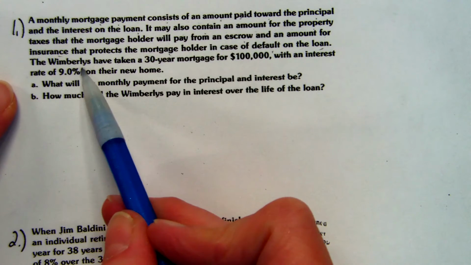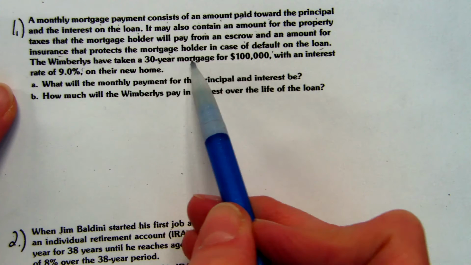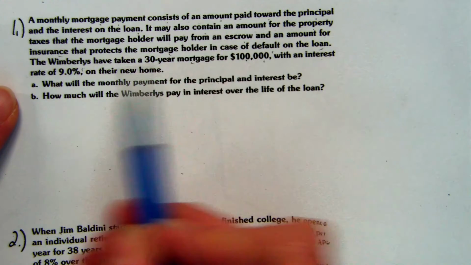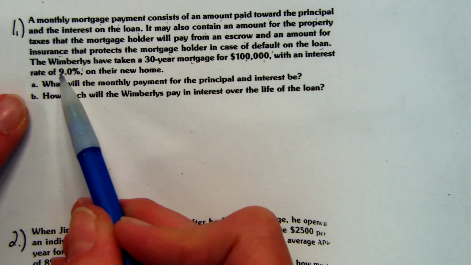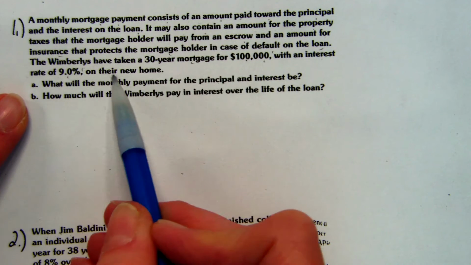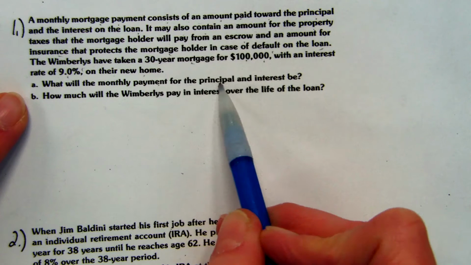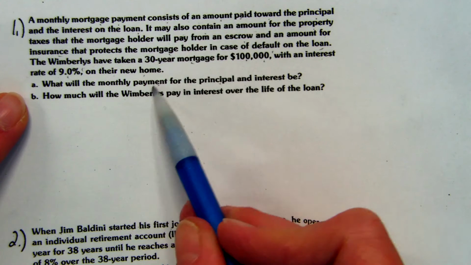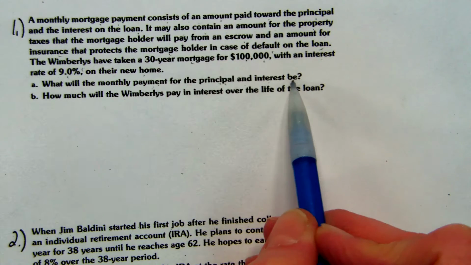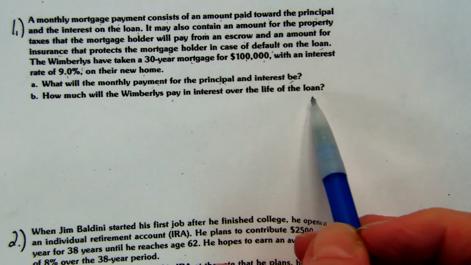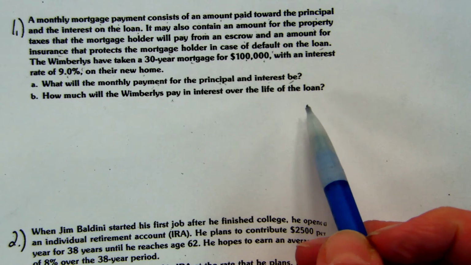Okay, the Wimberleys have taken a 30-year mortgage for $100,000 with an interest rate of 9% on their new home. What will be the monthly payment for the principal and interest be, and how much will the Wimberleys pay in interest over the life of the loan?